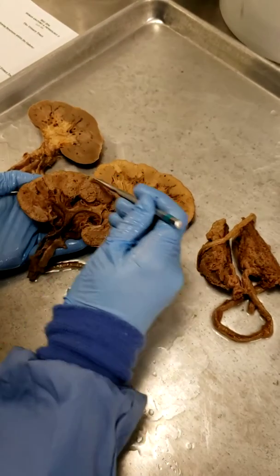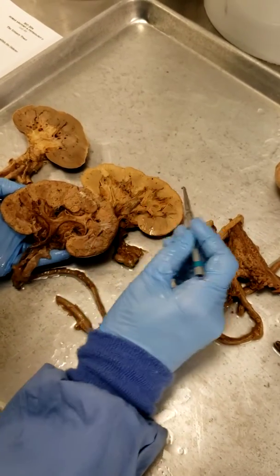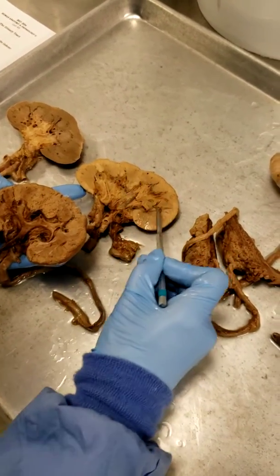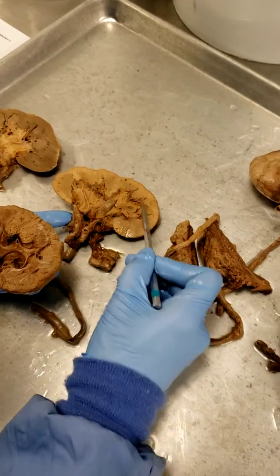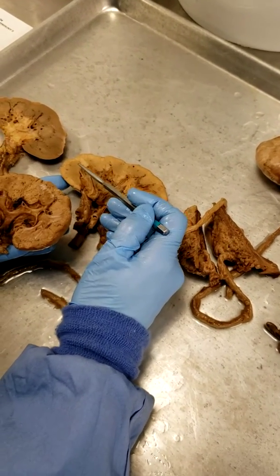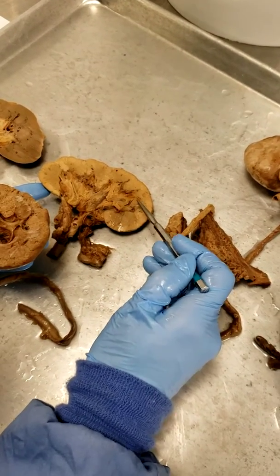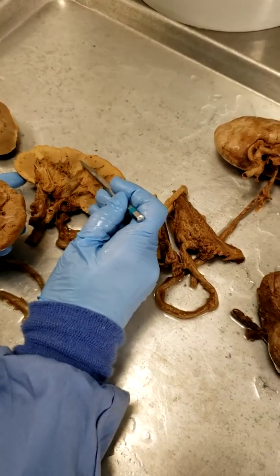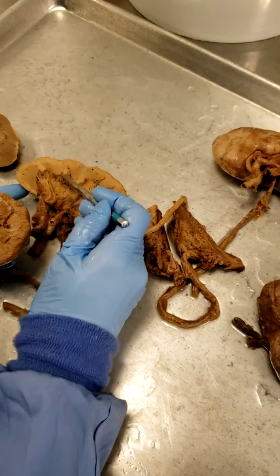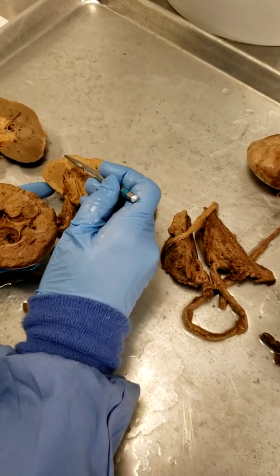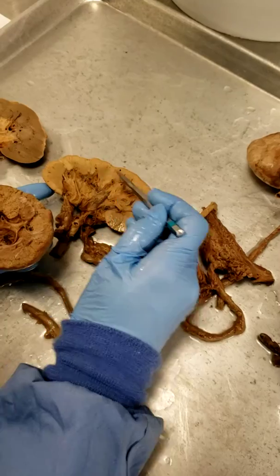So the outermost portion is the cortex. And the inner area here, this would be the renal medulla. And in the renal medulla, we have renal pyramids, okay? And again, there are renal columns, which are extensions of the renal cortex, which go in between the renal pyramids.